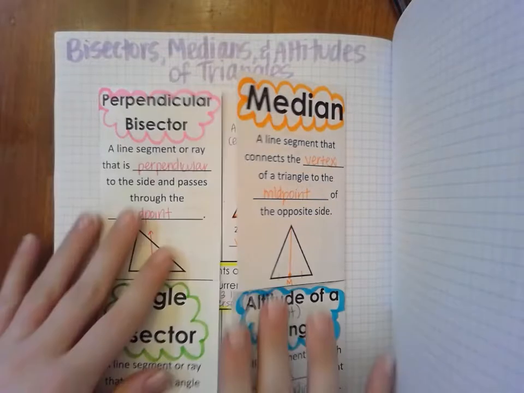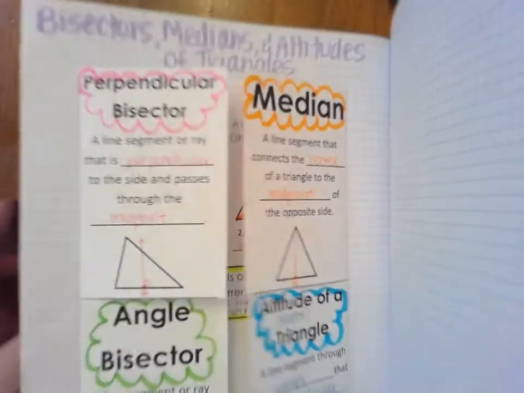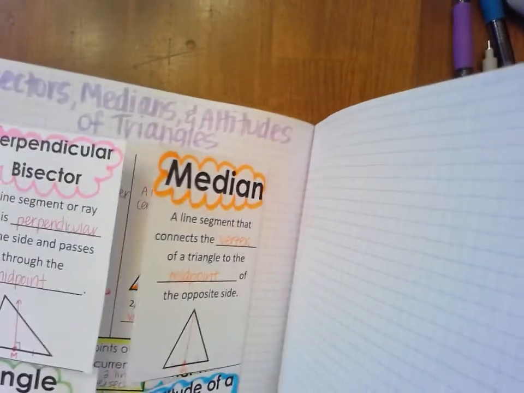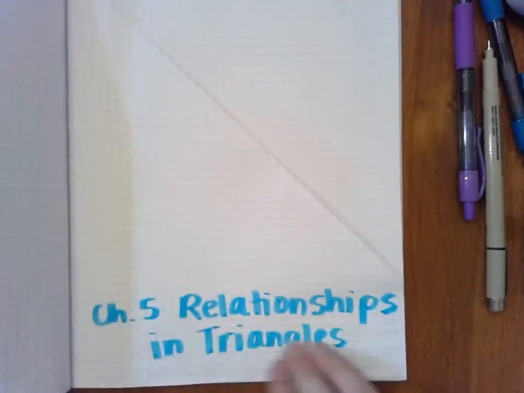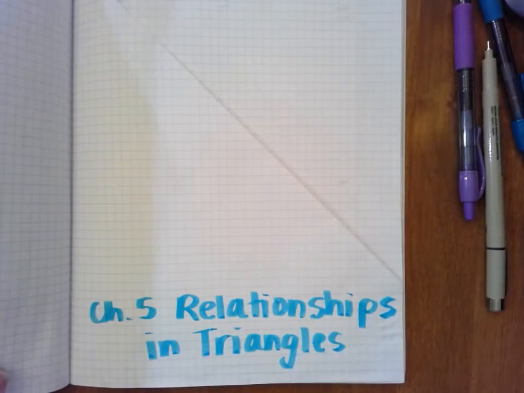Oh, and I forgot to show you before you glue that in, you needed to make a new pocket right before that, titled Chapter 5, Relationships in Triangles. Then you can go ahead and glue that right behind it because we did just test, so we need to start a new pocket. And once you do that, you can get your foldable glued in.